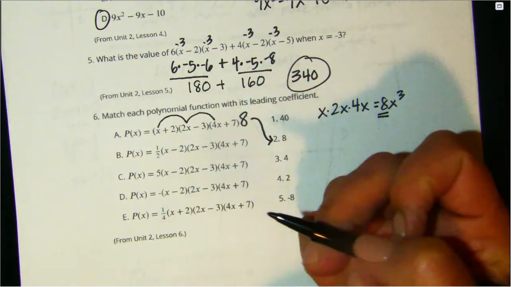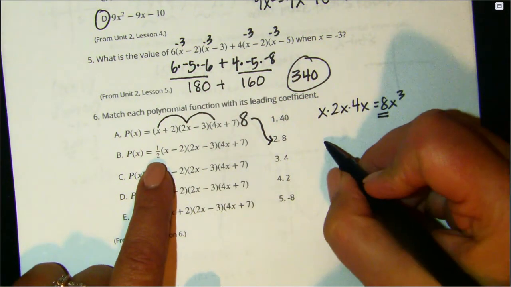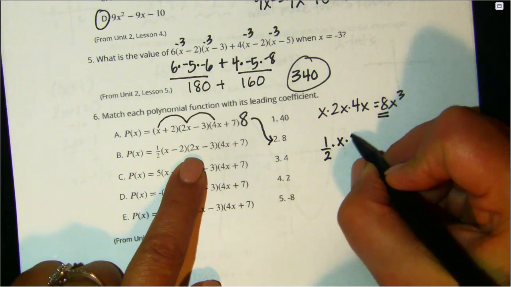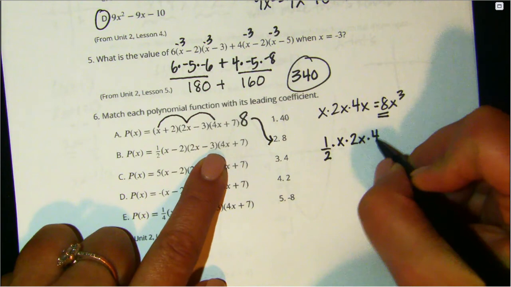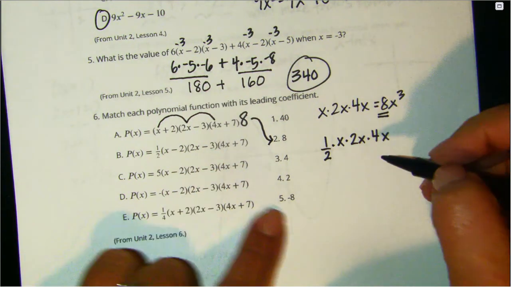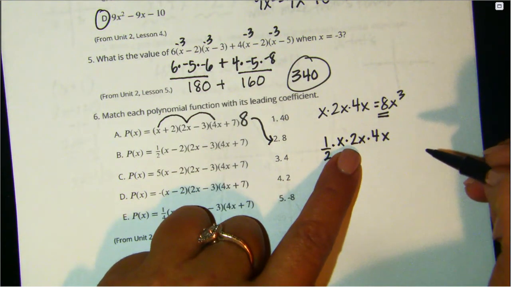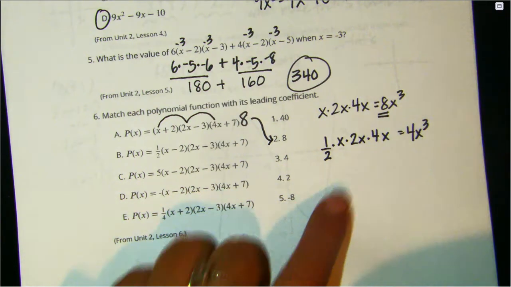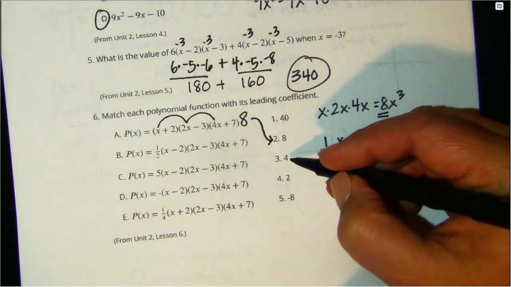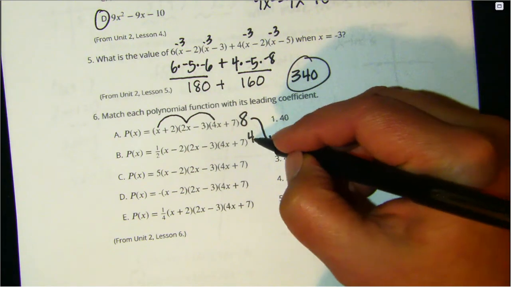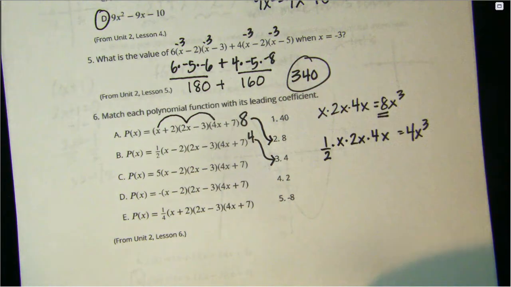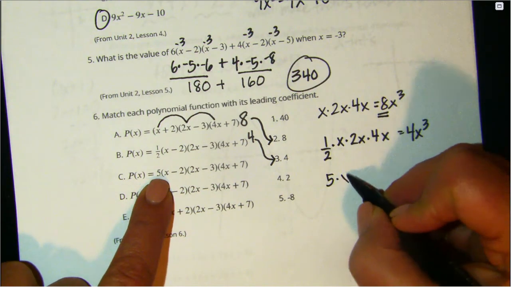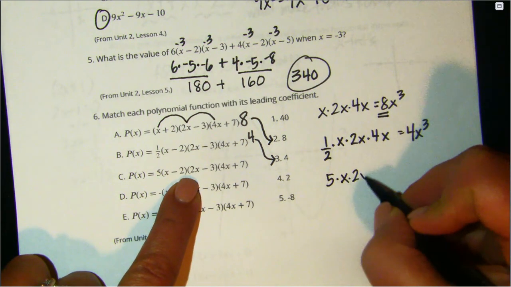This one, we're going to have 1/2 times x times 2x times 4x. So the 1/2 times the 2 cancel each other, so this is just 4x to the third. So this is a 4 right here. Letter C, I have 5 times x times 2x times 4x.